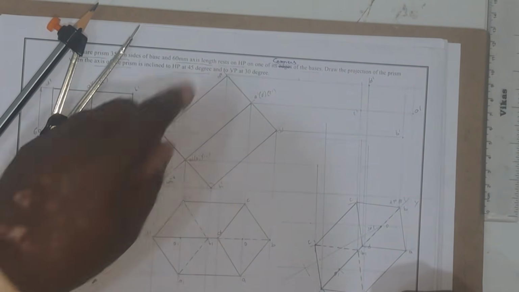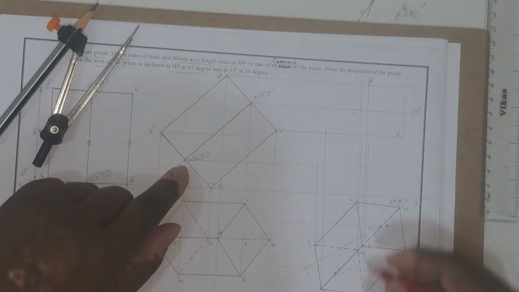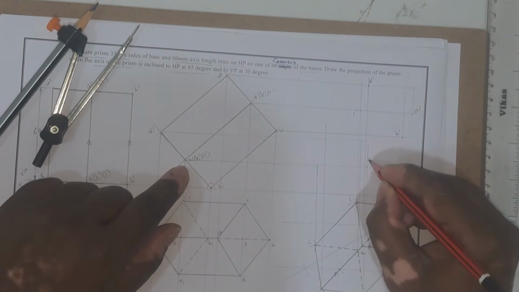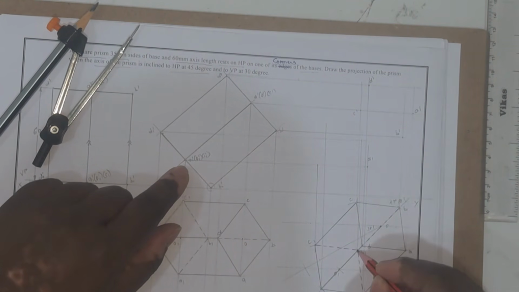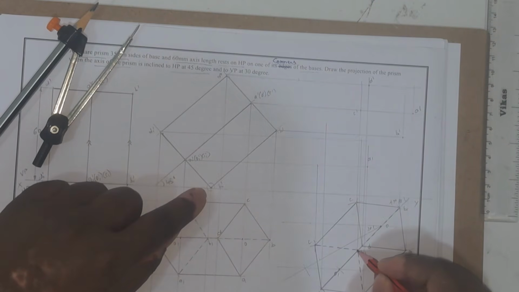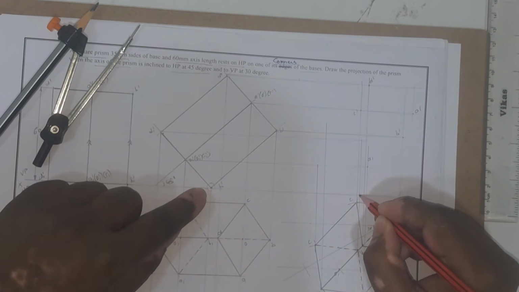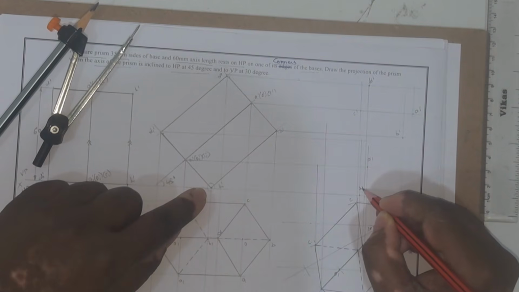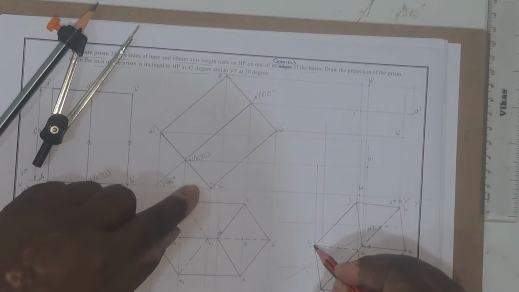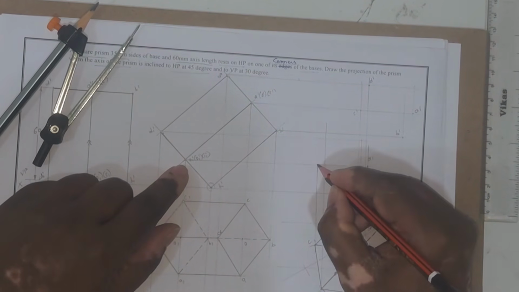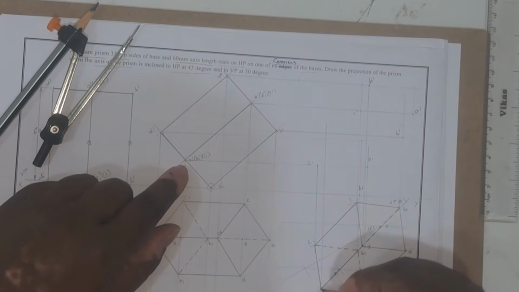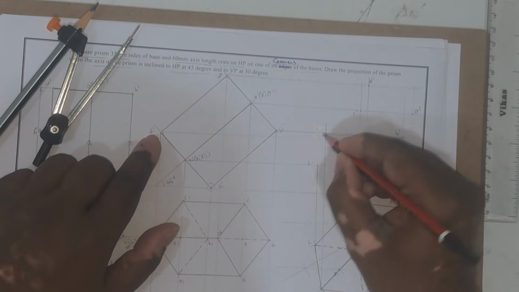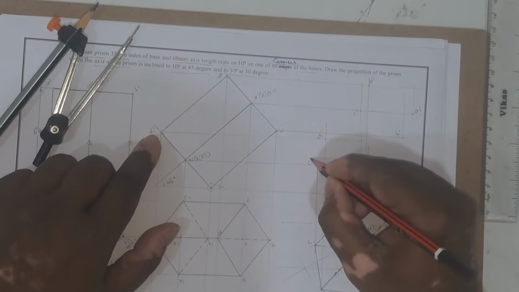Similarly, A1 and A1 dash are meeting here. This is my new point A1 dash. B1 and B1 dash are meeting here. This is my new point B1 dash. C1 and C1 dash are meeting here. This is my new point C1 dash. And finally D1 and D1 dash are meeting here. This is my new point D1 dash. Right?